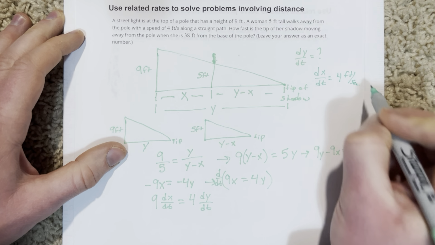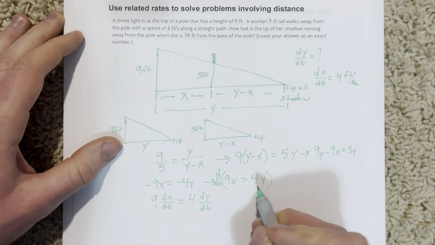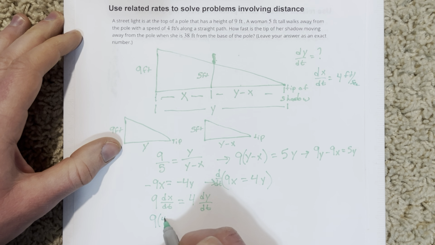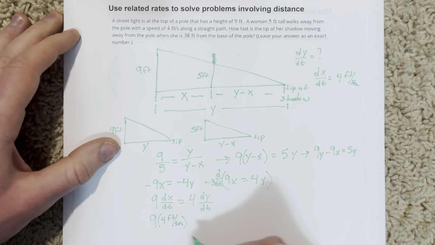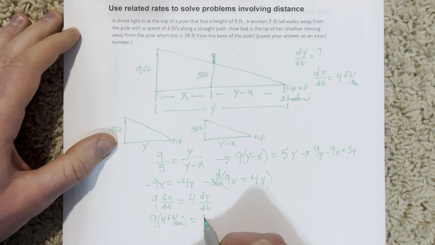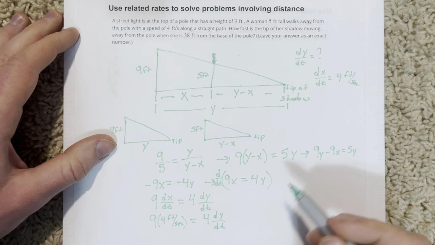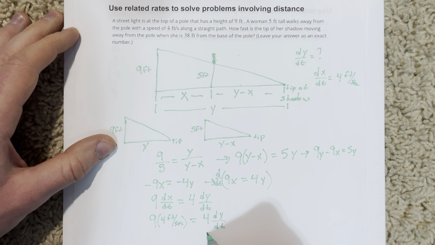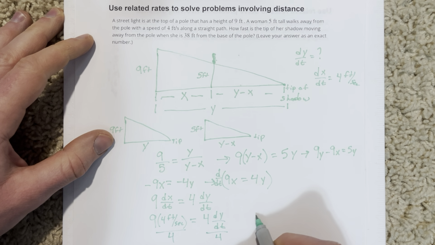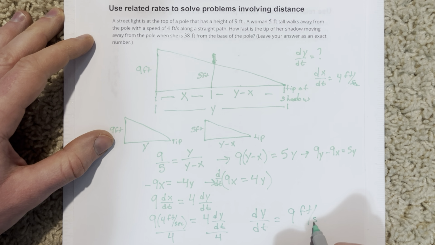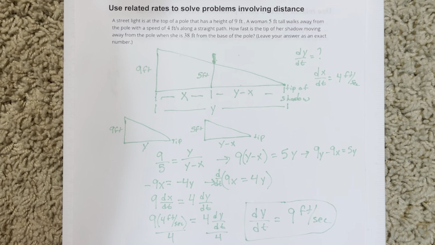We probably should have done that at the beginning of the problem. That means we have 9 times 4 feet per second, which is equal to 4 dy dt. And we're trying to find dy dt. The y was the distance of the shadow from the pole, and we're trying to find that speed. So we're going to divide each side by 4. The 4's cancel, and we're left with dy dt is equal to 9 feet per second. So the shadow is changing at a rate of 9 feet per second.